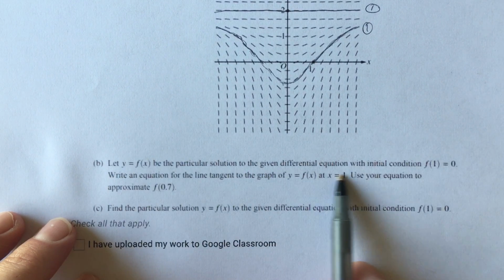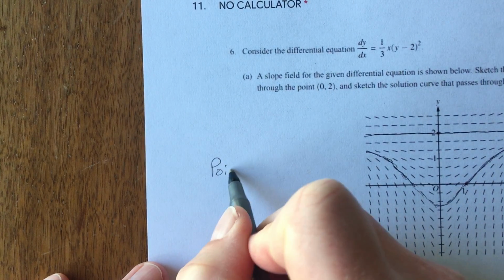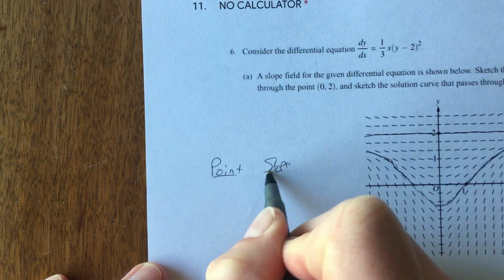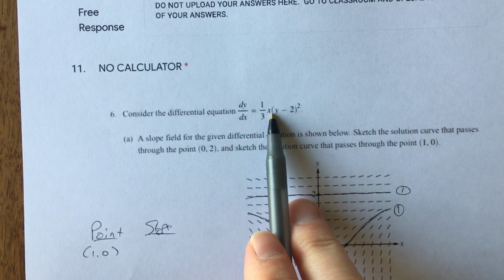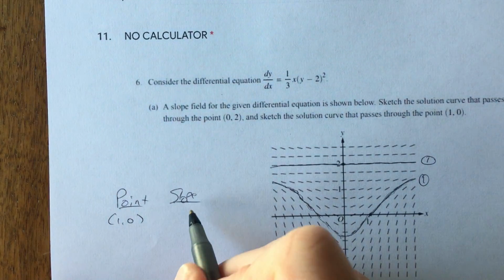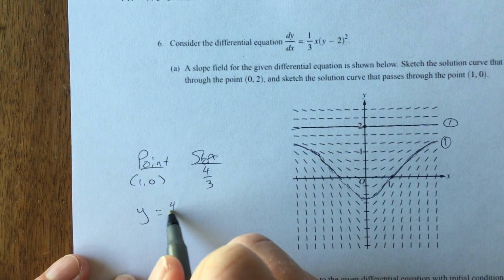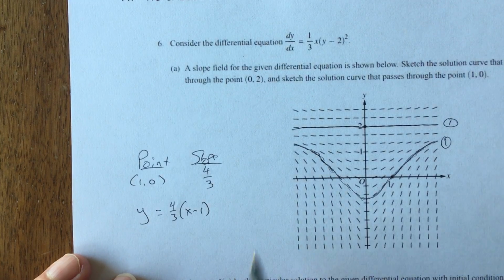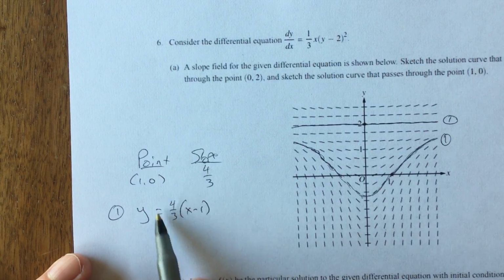Part B says that we have the differential equation with f(1) = 0. We want a tangent line there and use it to approximate f(0.7). So again, as soon as we see tangent line, we're thinking point, slope. I'm going to put in (1, 0) for the point. If we put 1, 0 in, we get 1/3 times 1 times (-2) squared. That's 1/3 times 4, which is 4/3. So that's our slope. So our equation is y minus 0 equals 4/3 times (x minus 1). They gave 1 point for that. It wasn't a separate point for here and another point for that. It was just 1 point for this.